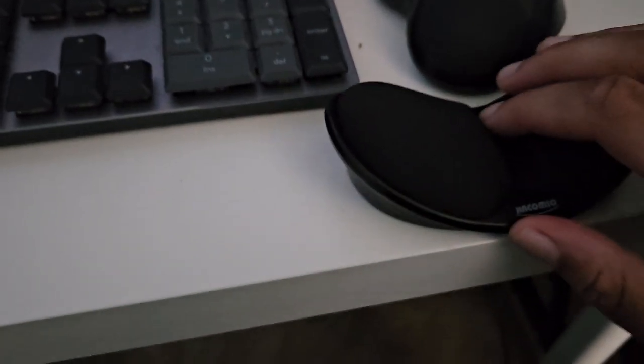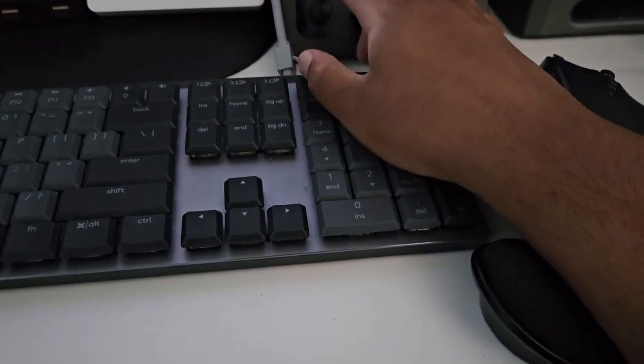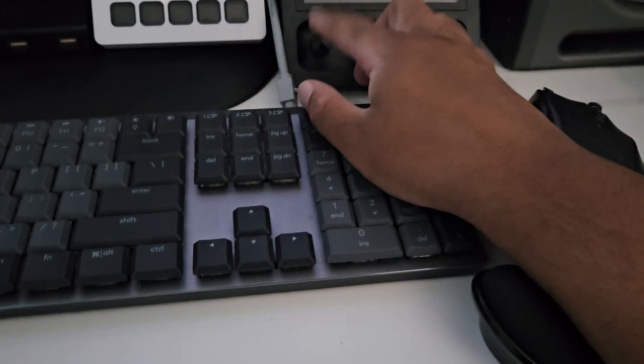So basically, this is my wrist rest I use for this. This doesn't use Wavelength right now because I've been having issues with it, but I can control my volume with it.